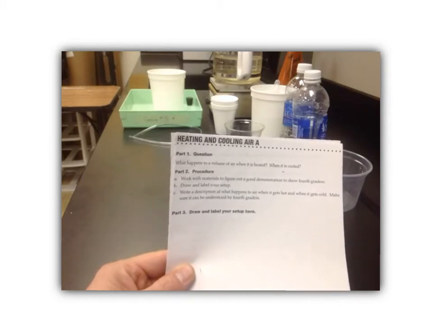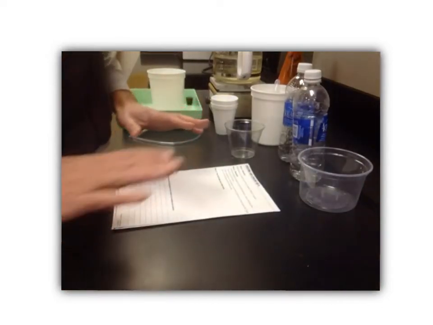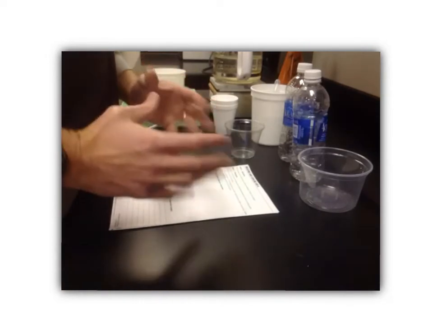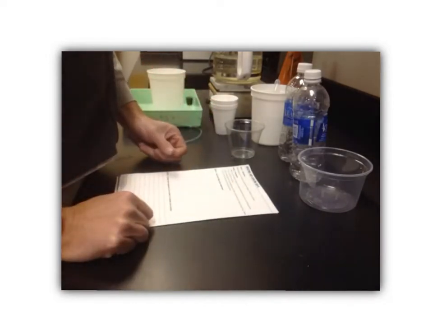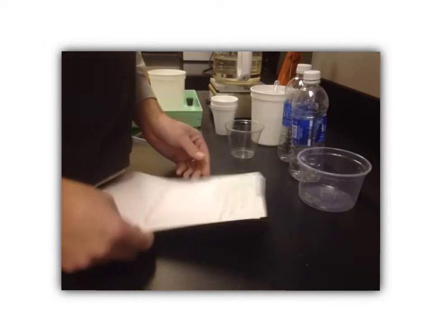And what happens to a volume of air when it's cooled? So first of all, volume refers to the amount of space that the air is taking up.